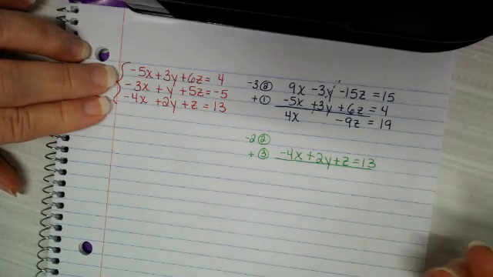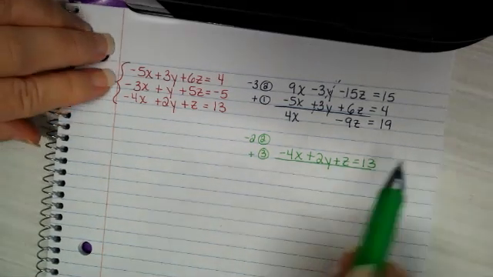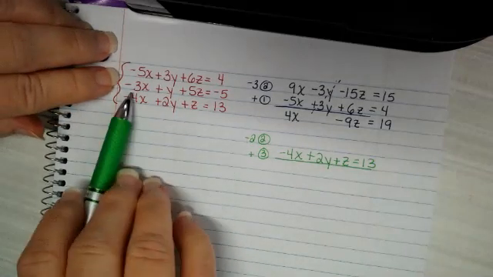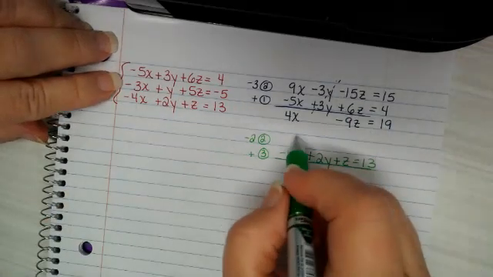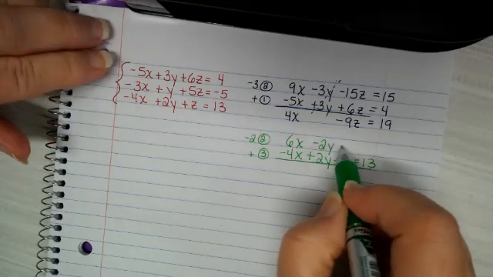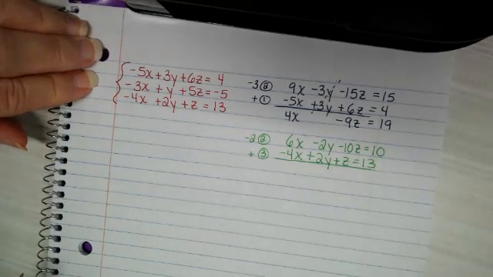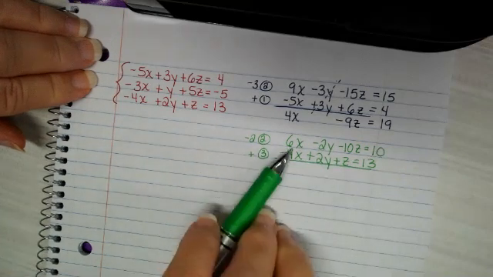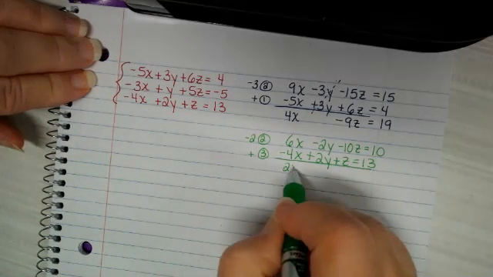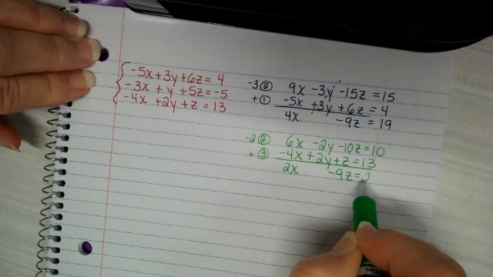You just want to be really careful when you're doing this, because if you mess up and have to start over, that's a lot of work. Now, -2 times equation 2. So -2 times -3, 6x minus 2y minus 10z equals 10. All right, so this one, I get 2x minus 9z equals 23.